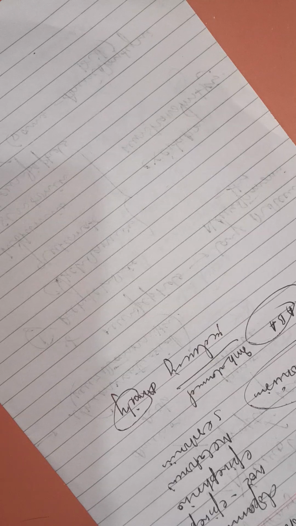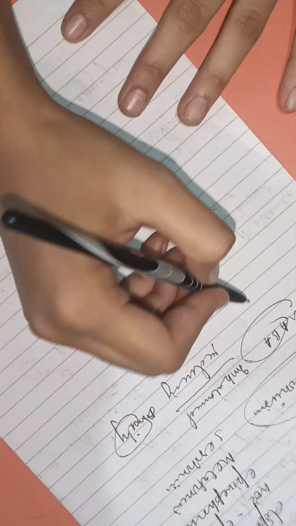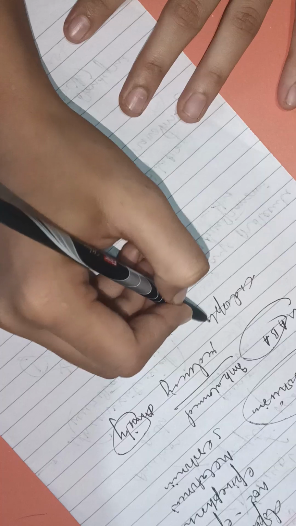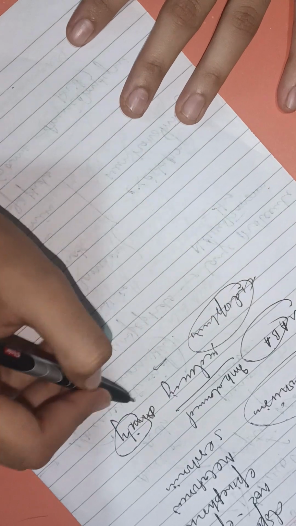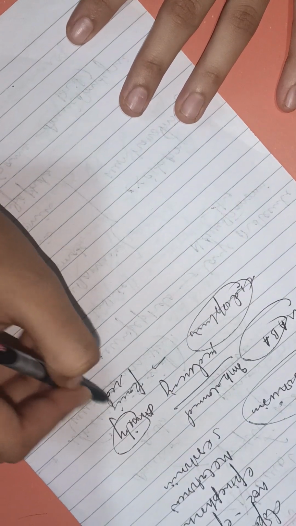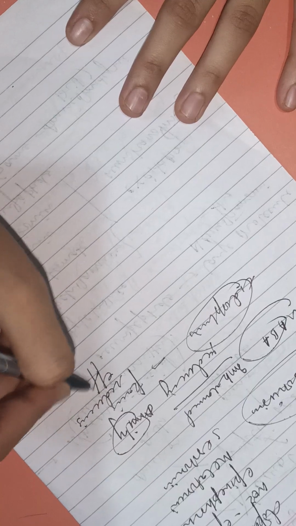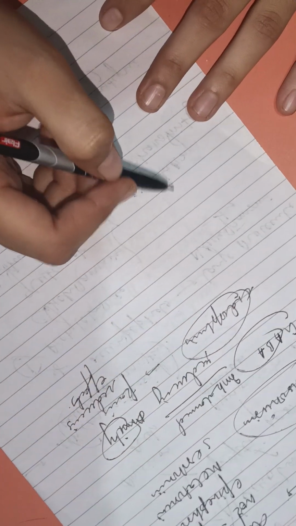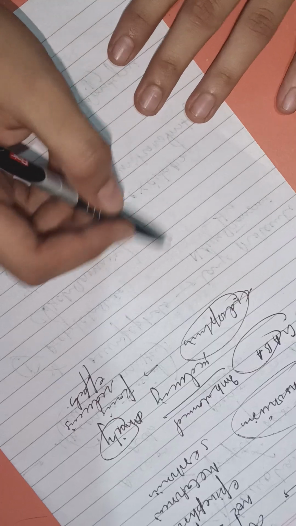Neuropeptides have pain reducing effects on the body, called endorphins. So endorphins are basically pain reducing.